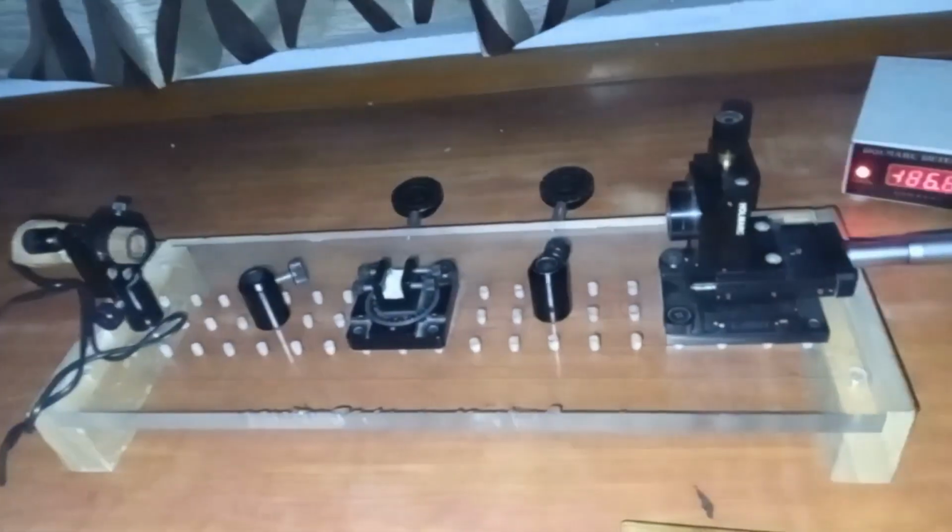Okay, so first of all, I'm going to turn on the circuit. As you can see here, the output is right now 195 microampere, so that's perfect for taking readings. This will be the I naught.